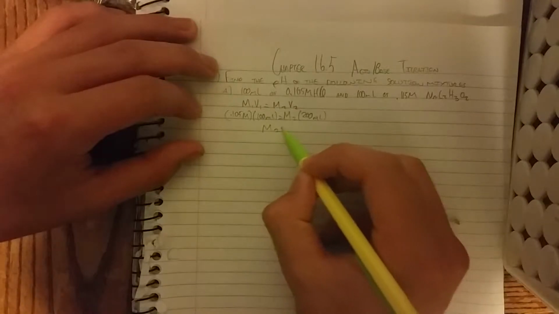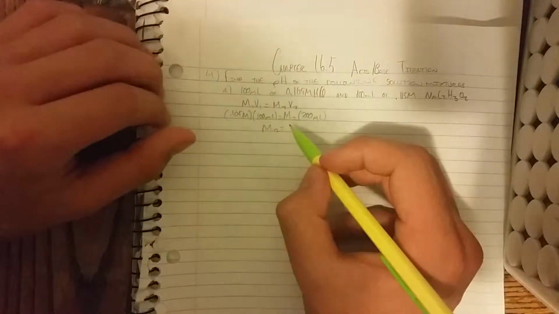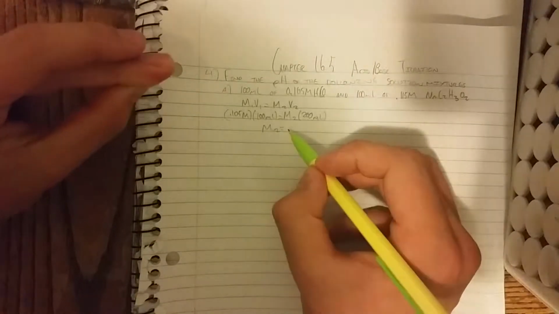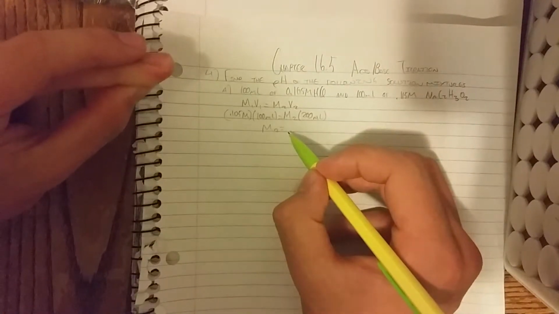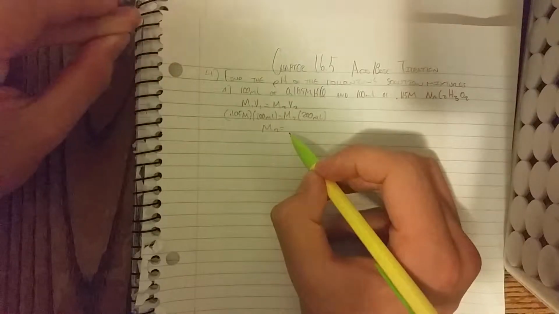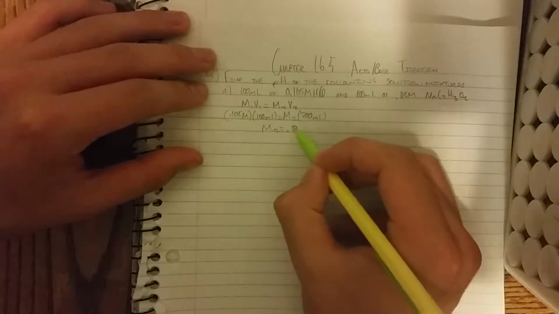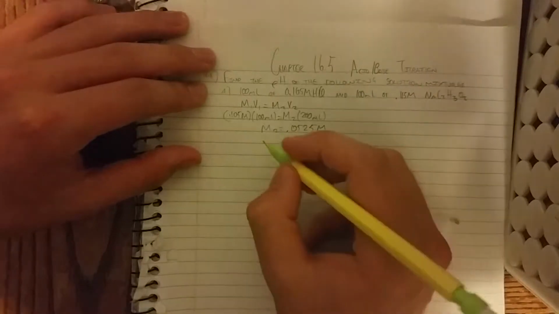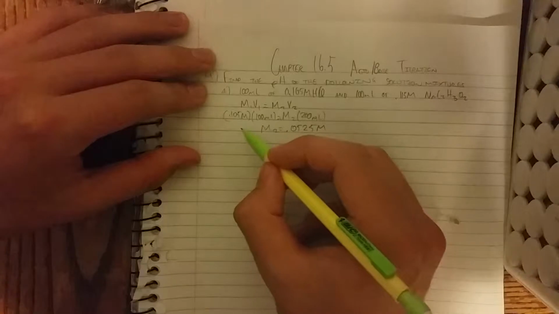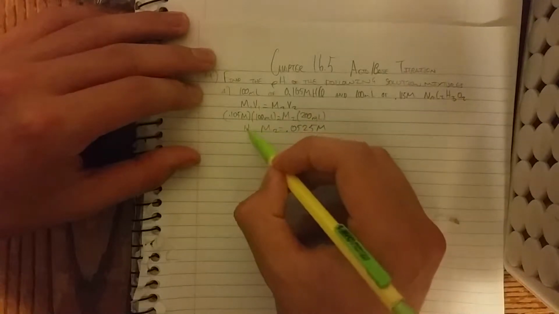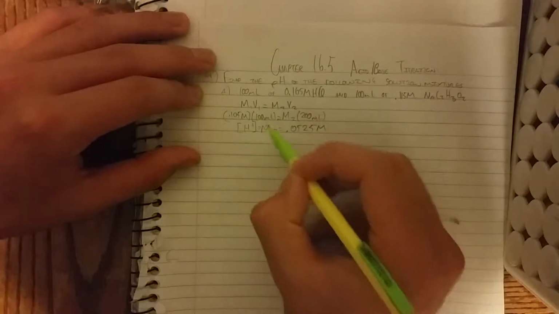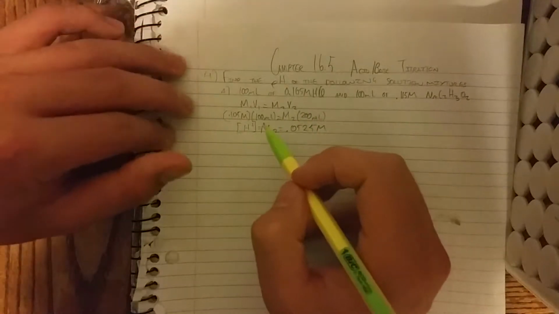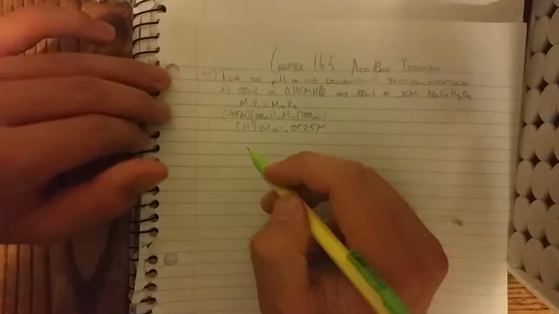When you solve that, you get M2 equals 0.0525 moles per liter. That's your concentration for your H plus ions, because your concentration of hydrochloric acid is going to equal your H plus concentration because it's a strong acid, so it fully dissociates.